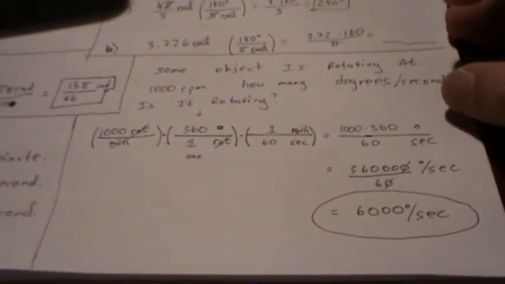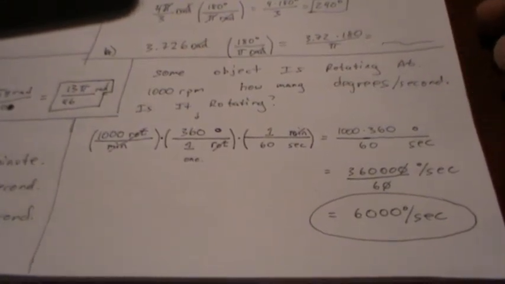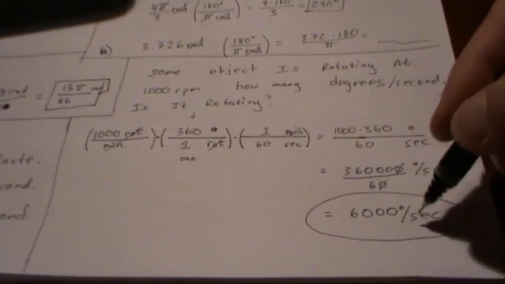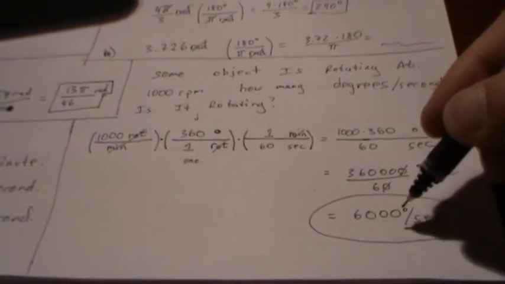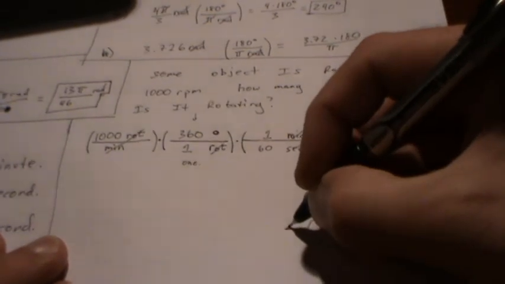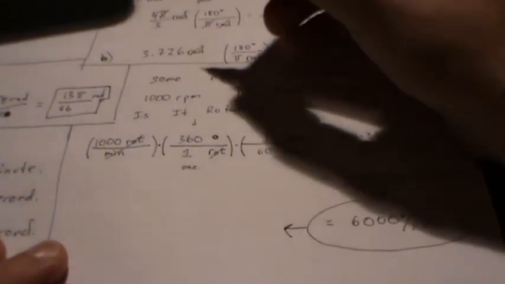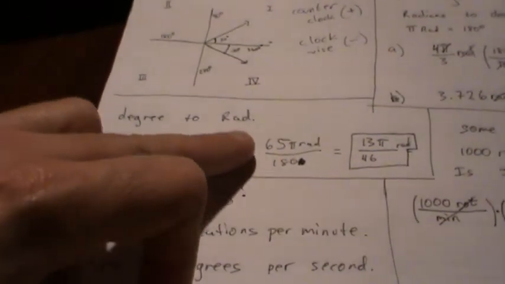Okay, and that's the idea on how to convert. Now the question would also ask you to convert this into radians per second. In order to do that, remember, you just take 6,000 and convert it into radians using the degrees to radians method.